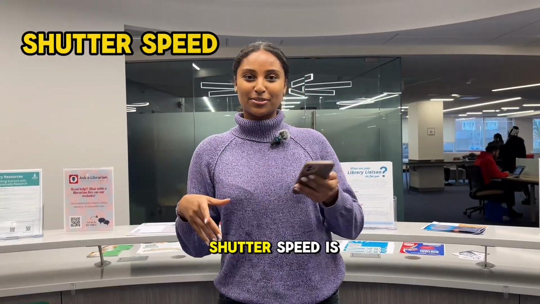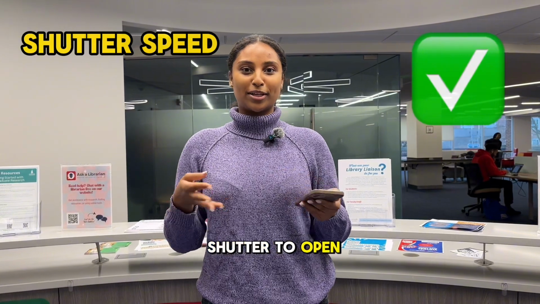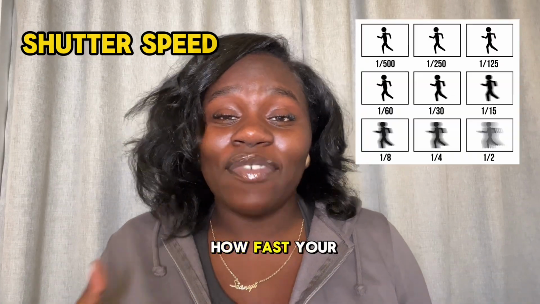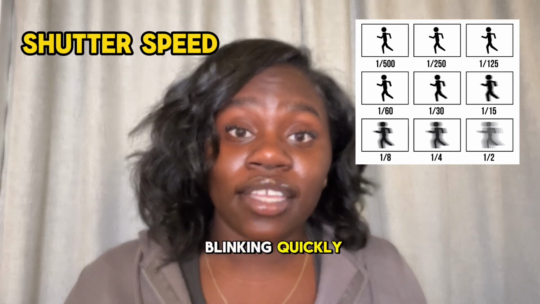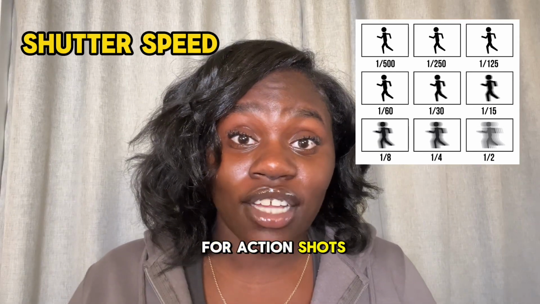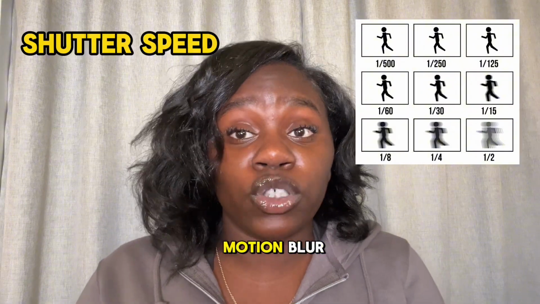I think that shutter speed is the length of time it takes for the camera shutter to open and close. Shutter speed is actually how fast your camera eye blinks to take a picture. A faster shutter speed is like blinking quickly. It freezes motion and it's great for action shots. A slower shutter speed is like keeping your eyes open for a long time and it captures motion blur.